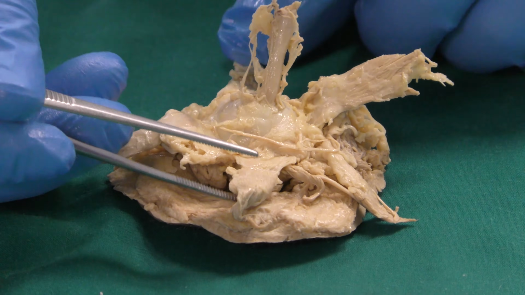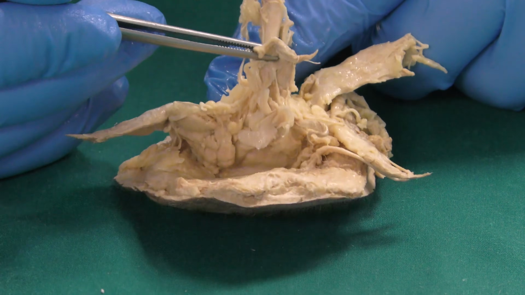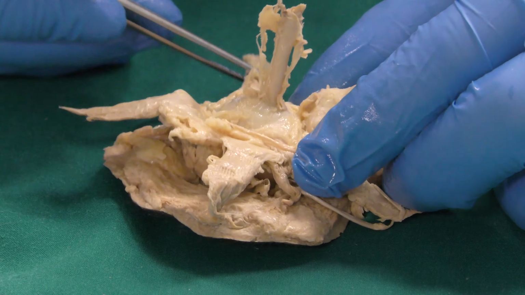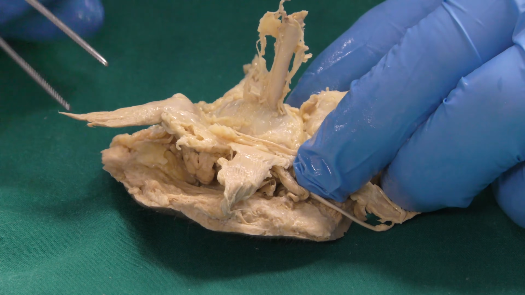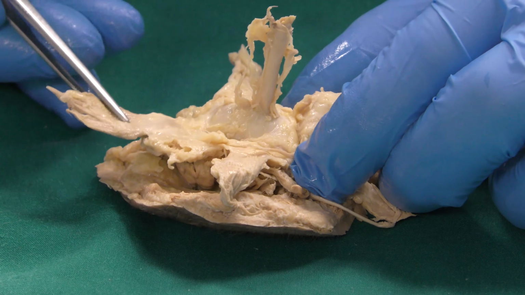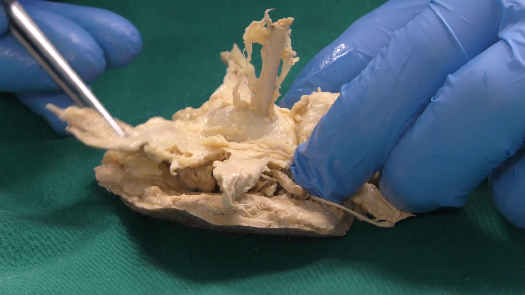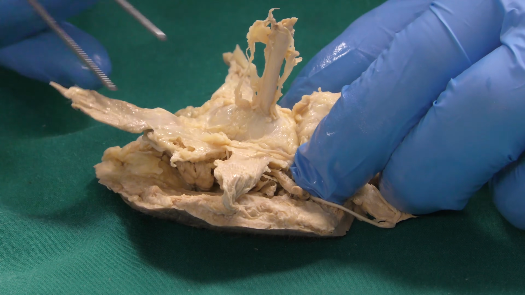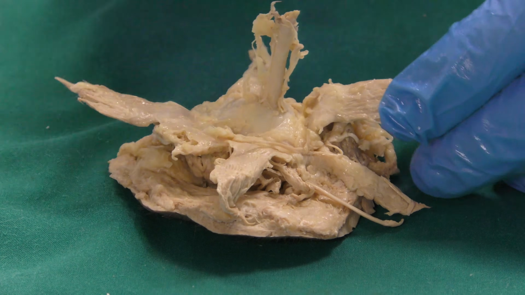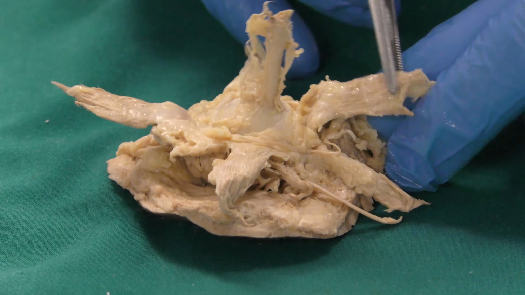So if you look here, then you can see this is the superior rectus muscle. This is the inferior rectus muscle. This is the lateral rectus muscle. So the lateral rectus muscle is supplied by the sixth cranial nerve, the abducens, while all the others are supplied by oculomotor. This is the medial rectus.